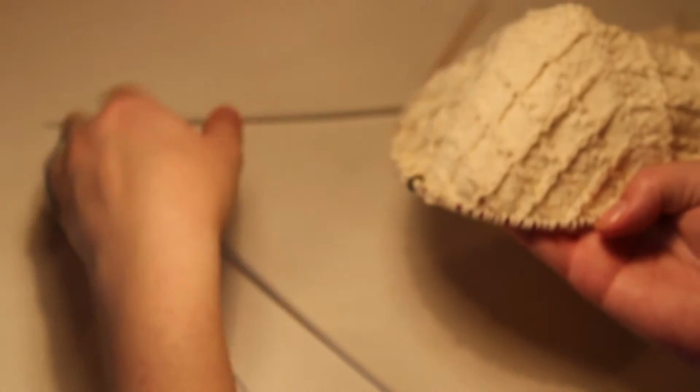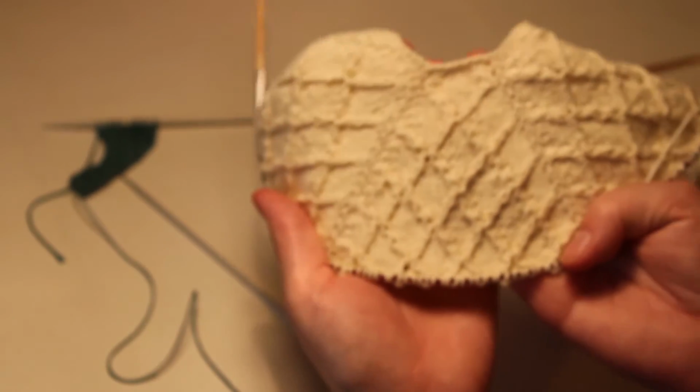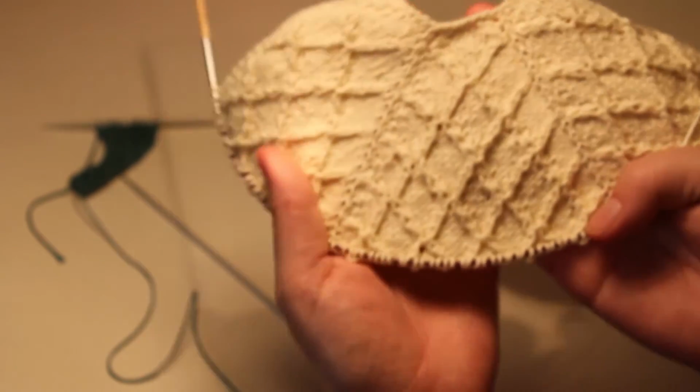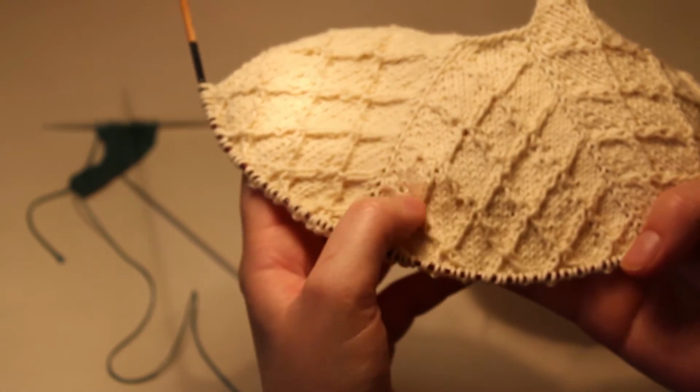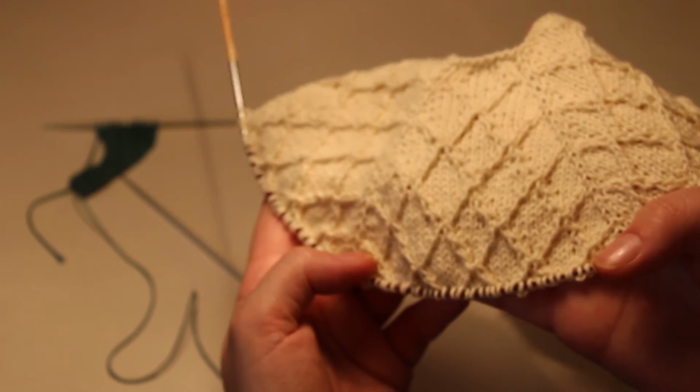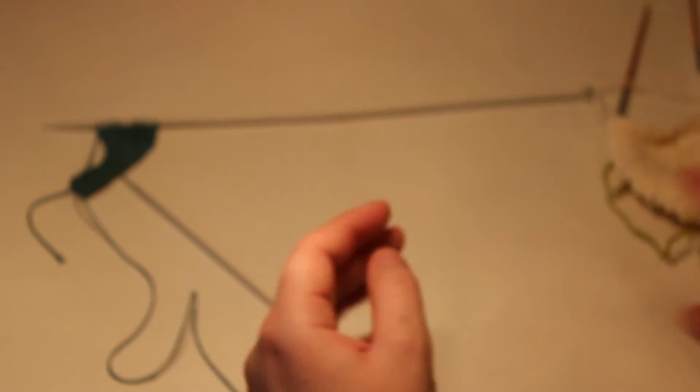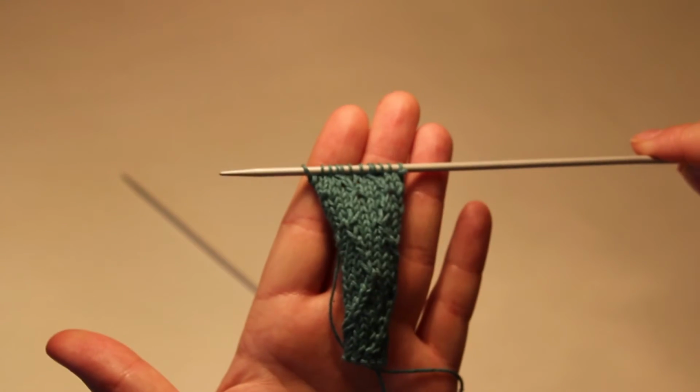I think this pattern is so pretty with the diamonds. It's hard to see, even though sometimes you do get some longer and some shorter. Yeah. So now let me show you how to twist more than 2 stitches.